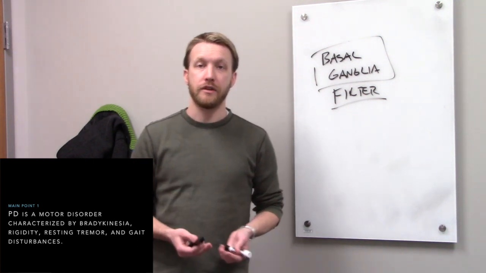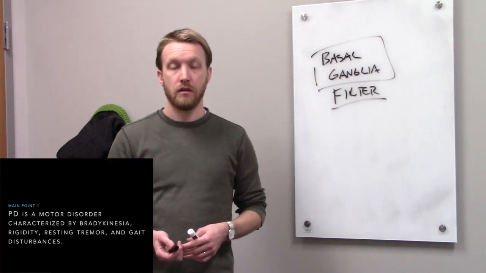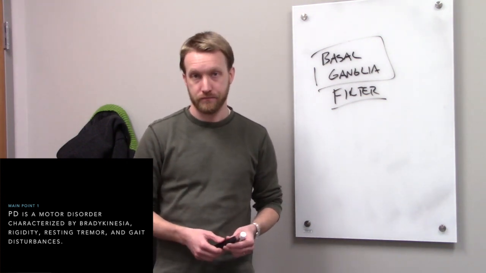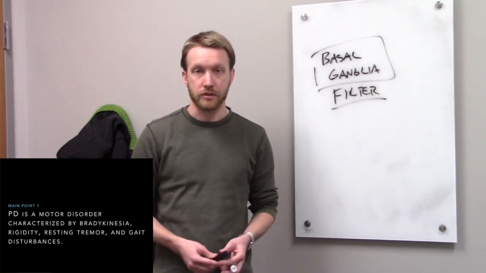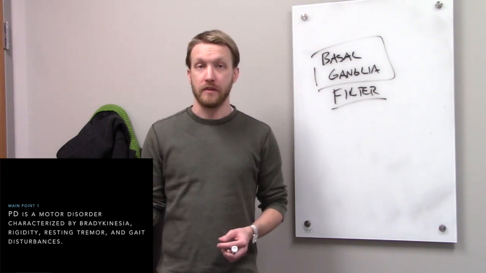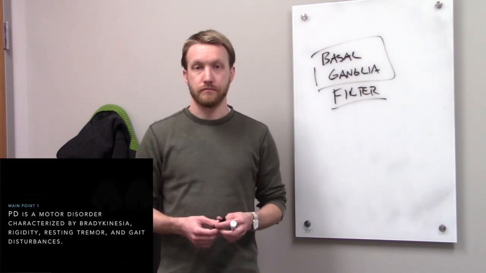When you think of Parkinson's disease, I want you to think of a poverty of movement. That's primarily what Parkinson's disease involves. So at its heart, it's a motor disorder characterized by slowed movements, that would be the bradykinesia. Also, in later stages, an absence of movement, the akinesia. Rigidity and resting tremor are often going to co-occur, and these will all work together to create gait disturbances.